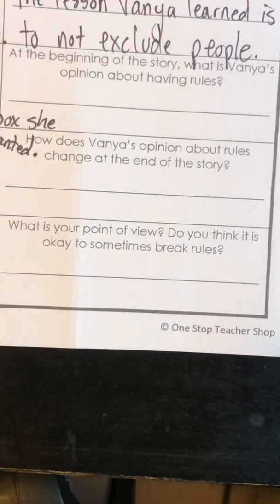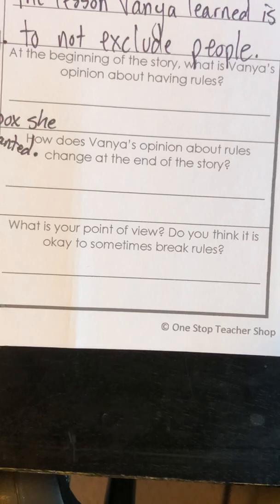What is your point of view? Do you think it is okay to sometimes break the rules? That's an interesting one. Definitely one that we could almost talk about in class. Trying to think of an example that would be kind of kid friendly. Let's say you're not allowed to run on the playground, or you're not allowed to run down the hallway.